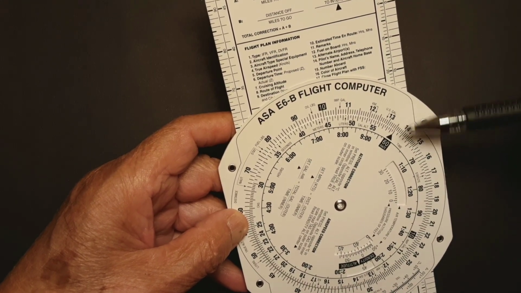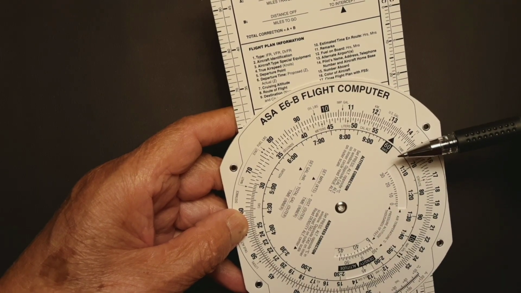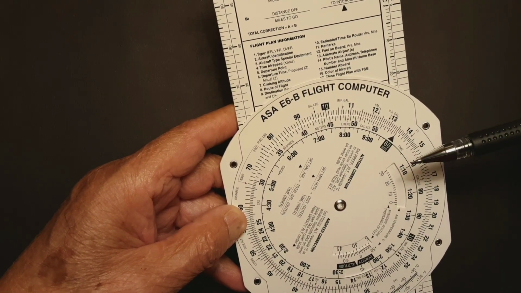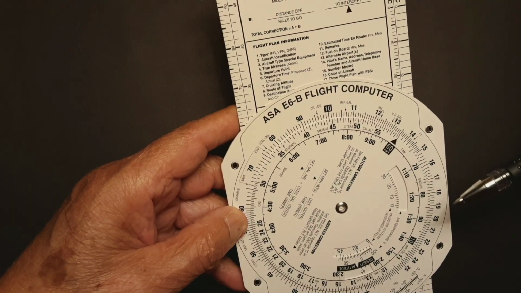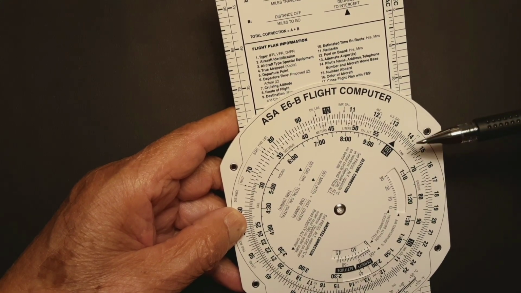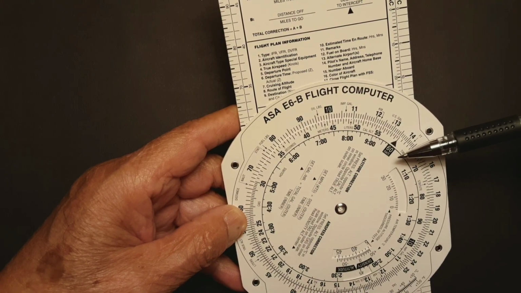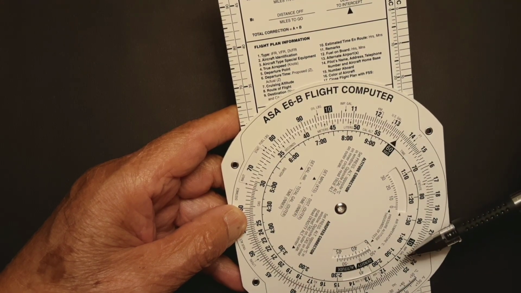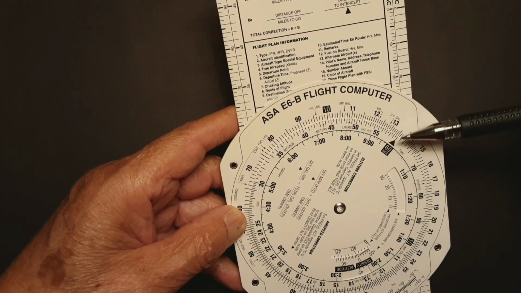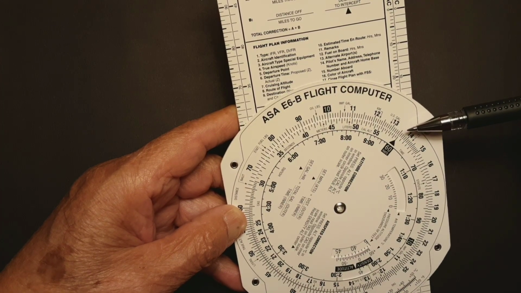Now say we have 70 gallons of gasoline in our tank. How long can we fly with that amount of fuel if the plane spends 13 and a half gallons per hour?